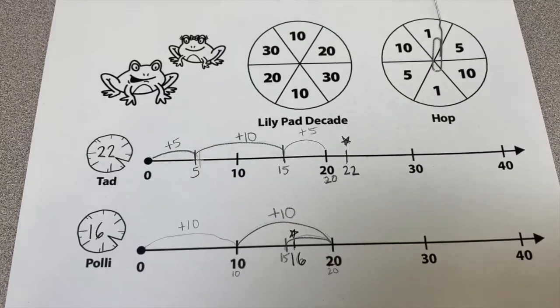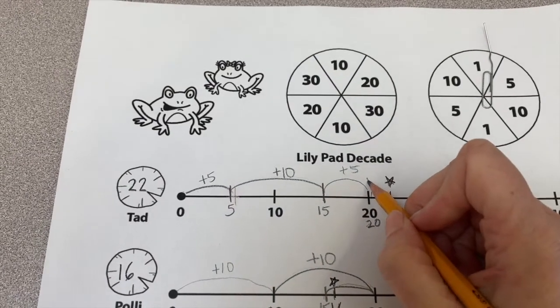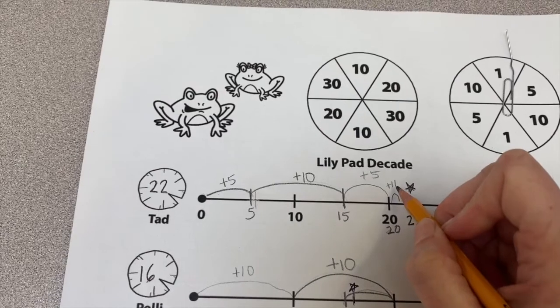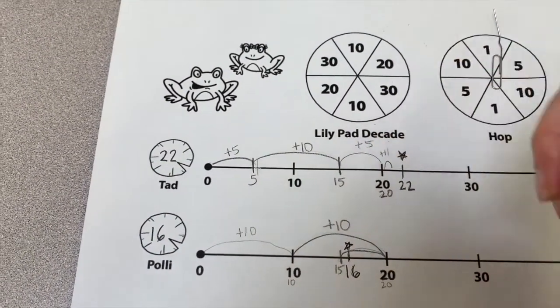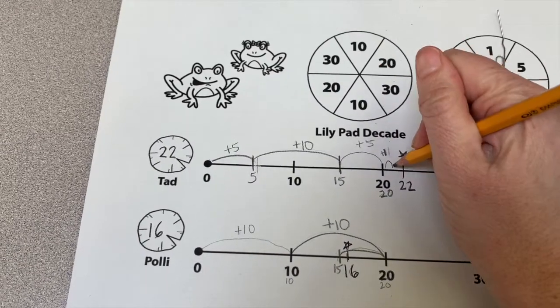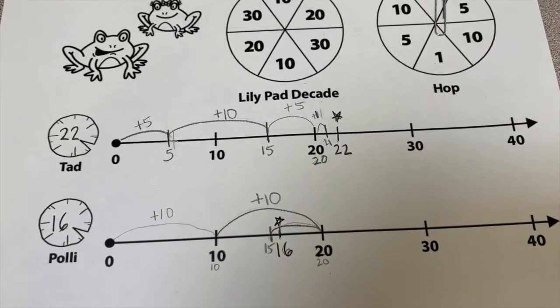Oh, look at that. Tad spun a 1. So let's go ahead and show a little hop like that. Plus 1. Oops, I wrote plus 11. Go ahead, and that's why I have my eraser, right? Plus 1. And then you need to show where he is. 21. Oh, you're so close, Tad.